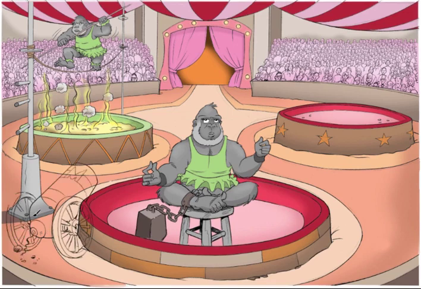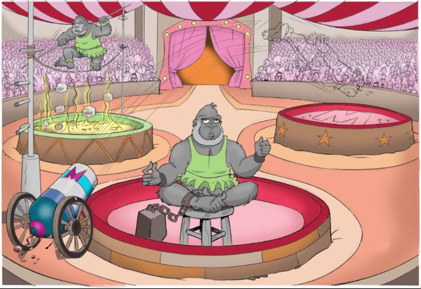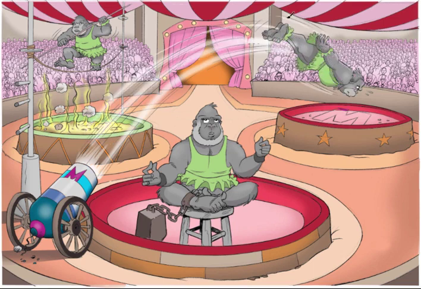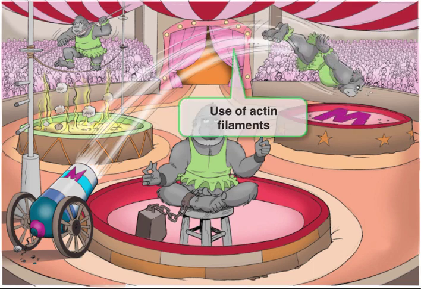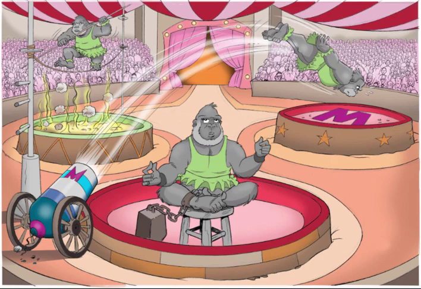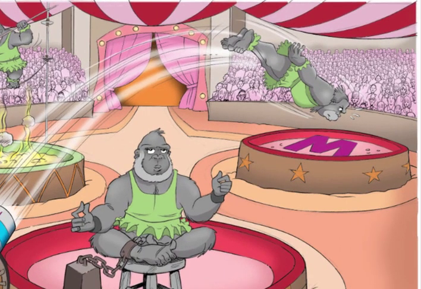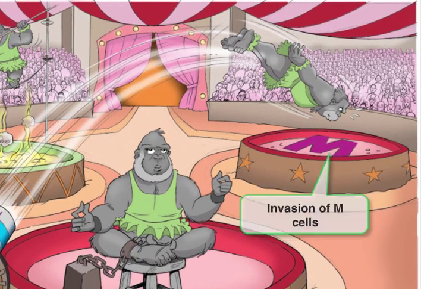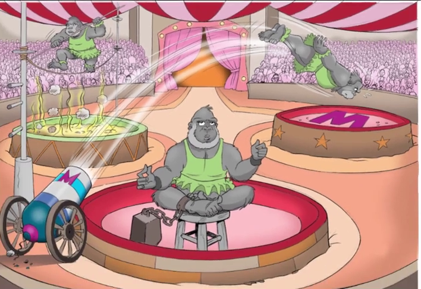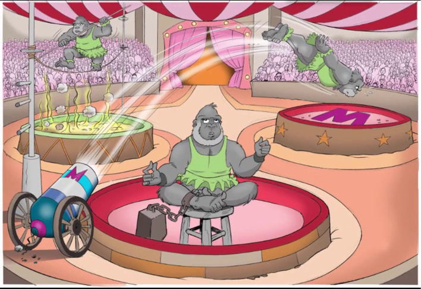To represent all of this, we'll show she-gorilla shooting herself out of a cannon, and this will represent Shigella's ability to use actin filaments to propel itself. And then we'll show her flying down and about to land on this big pad with an M on it, and this will represent invasion of M cells. So since Shigella can survive both on its own and inside another cell, it is facultative intracellular, just like Salmonella.